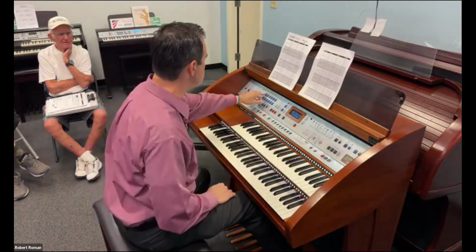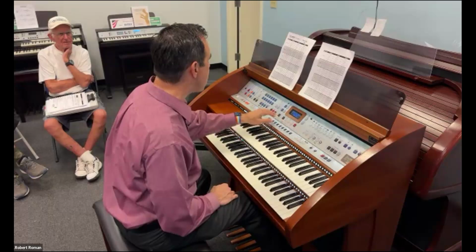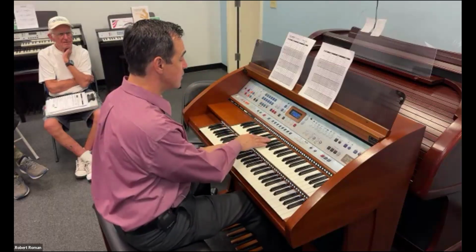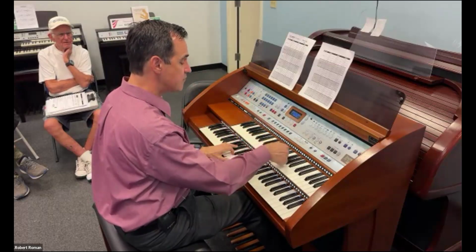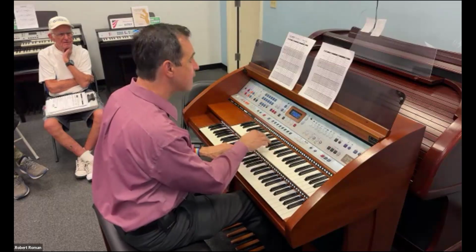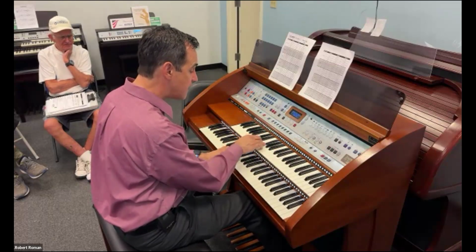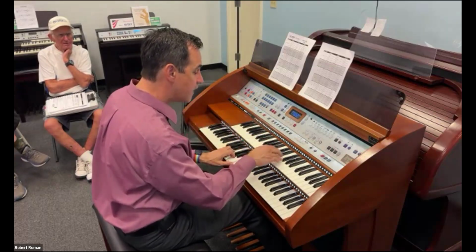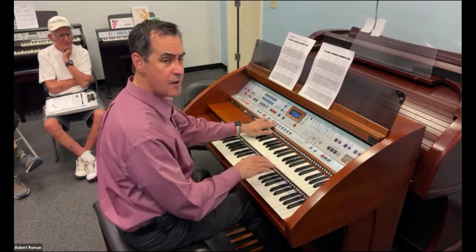So if I'm using a style like swing, smooth foxtrot, this probably would work with this. There, now I'm getting the song now.